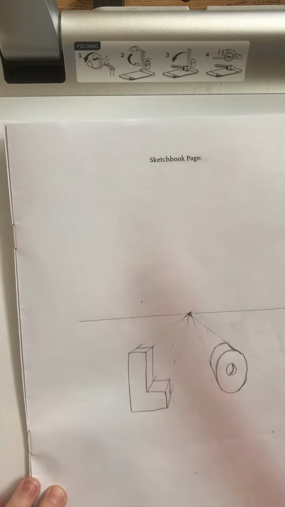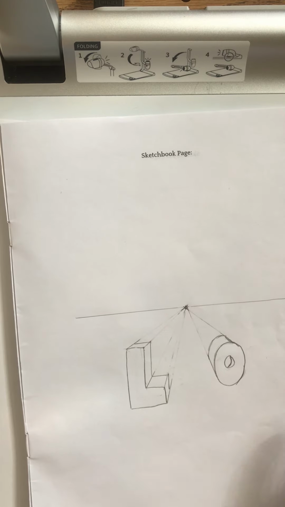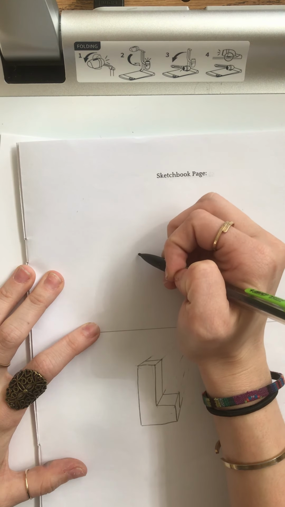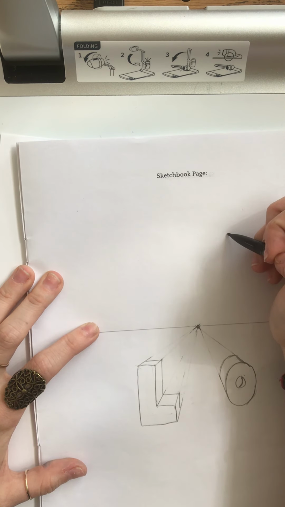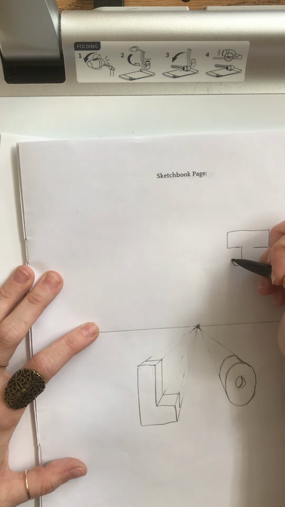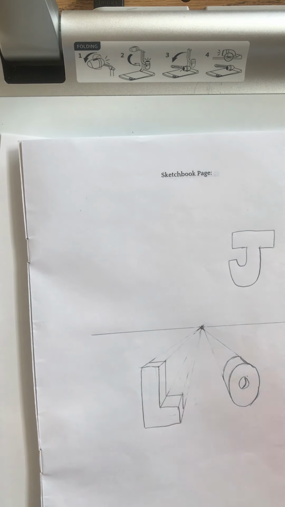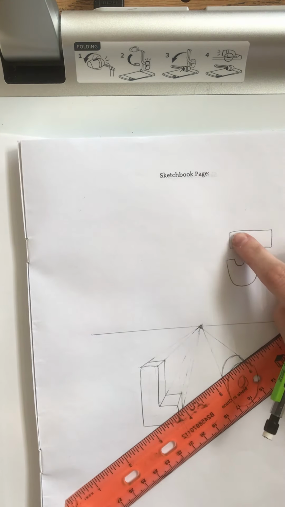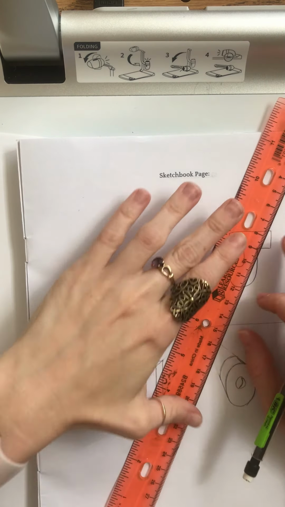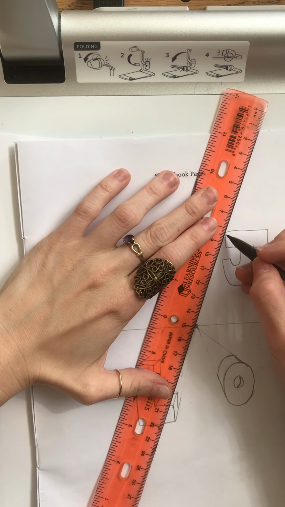If you do other shapes, because you're going to be practicing different letters today, I'm going to do a J. So I'm going to do it up here. I have a J. I like to always start off, because this has hard edges, 90-degree angles, and rounded ones, so I always like to get my 90-degree angles done first.